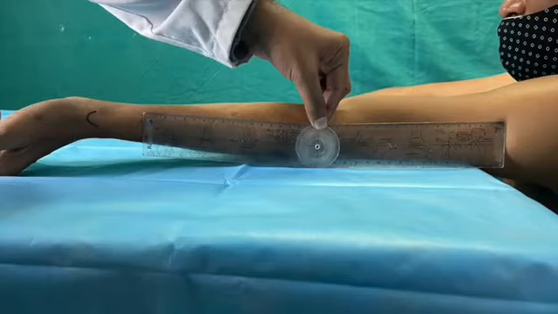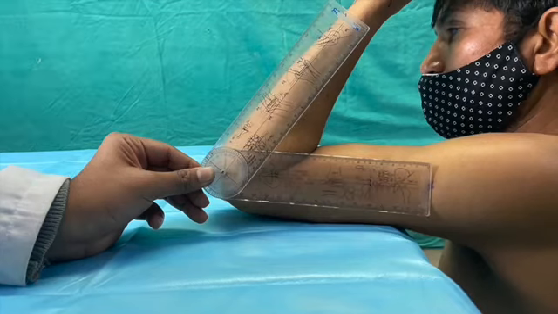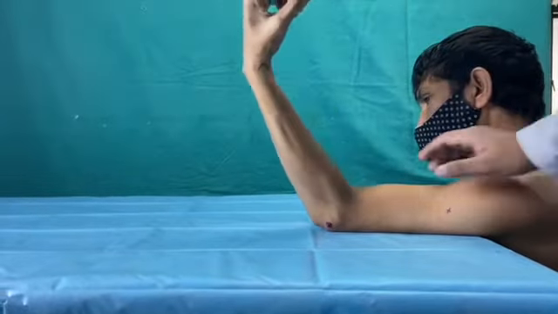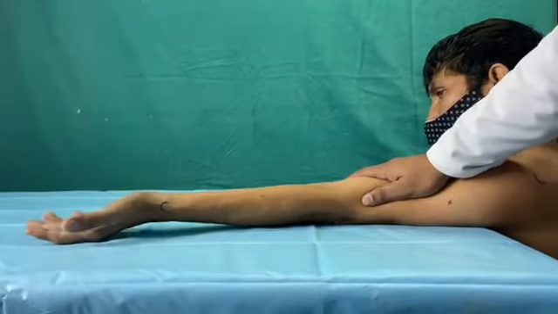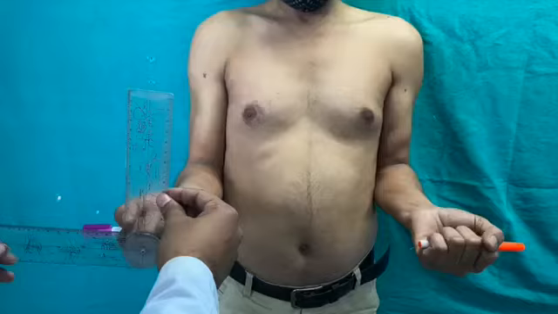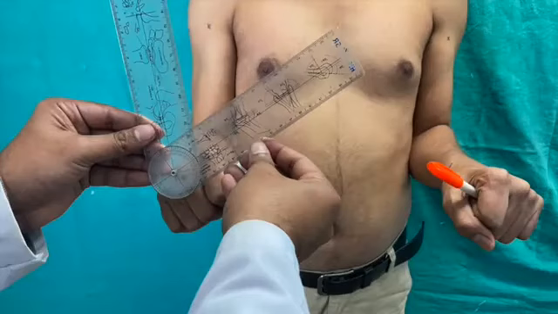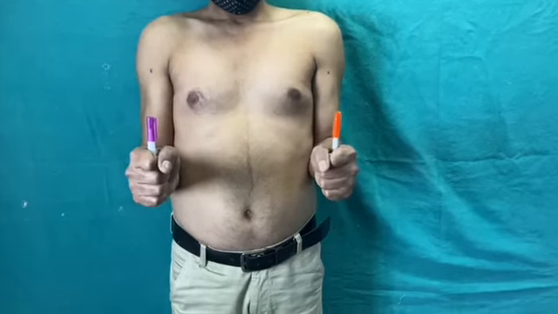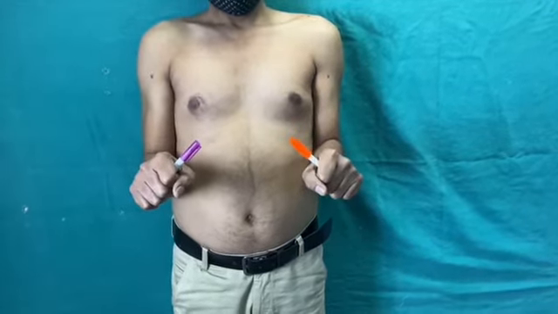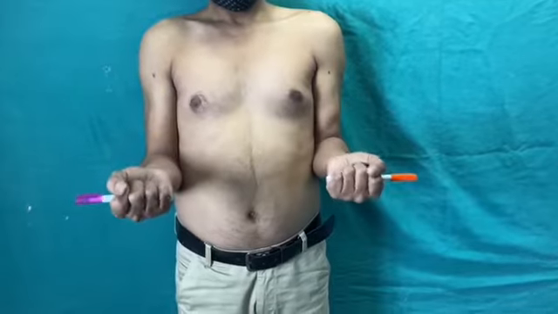Flexion extension was measured with the help of a goniometer; it ranged from 0 to 140 degrees of flexion. The arc was painless throughout and not associated with any crepitus or spasm. Supination pronation ranged from 80 degrees supination to 65 degrees of pronation. The movements were bilaterally comparable and not associated with any pain, crepitus or spasm.